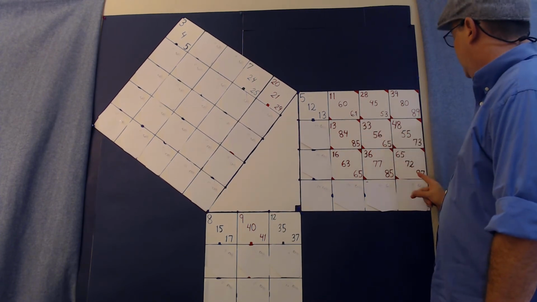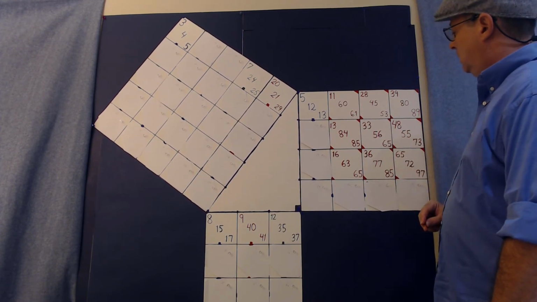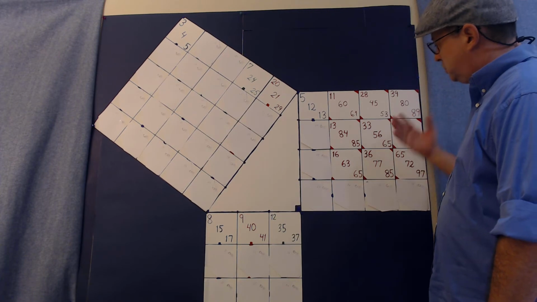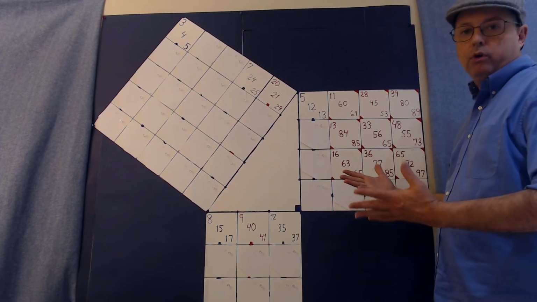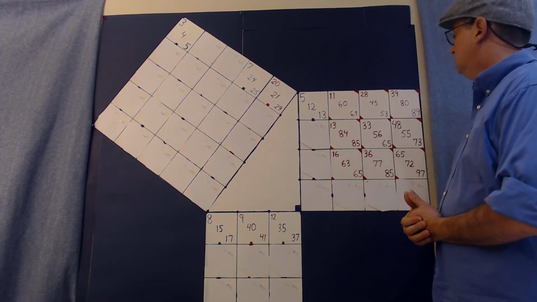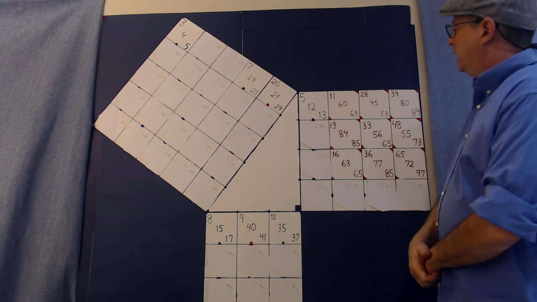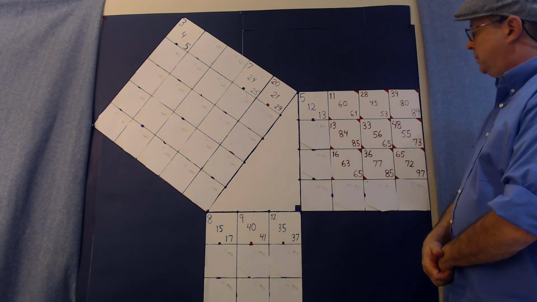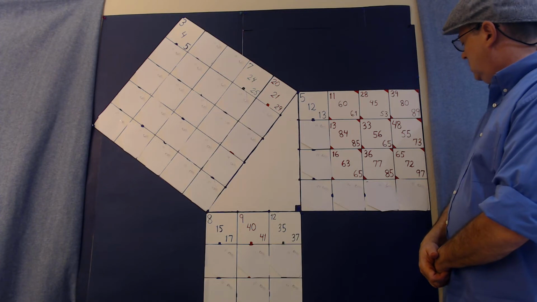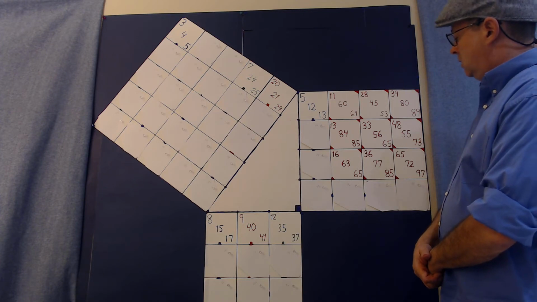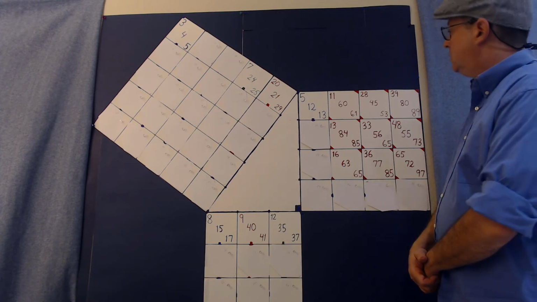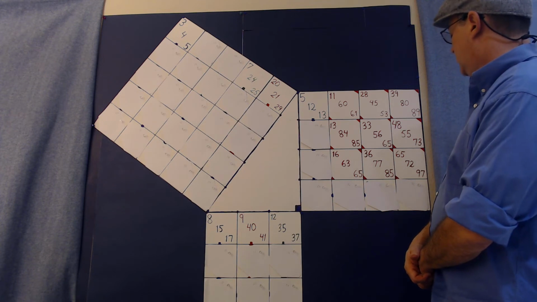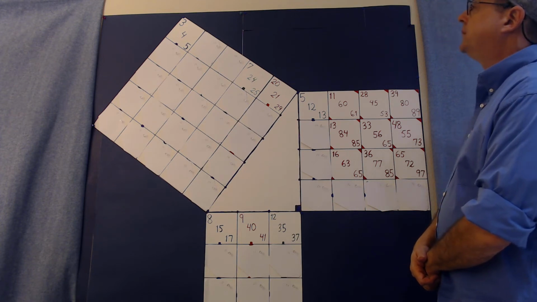And so all of these, if we do the multiples of these, will be over 100. So that's one block here of all primitive Pythagorean triples, where each of the values are 1 or 2 digits, and keeping everything under 100.